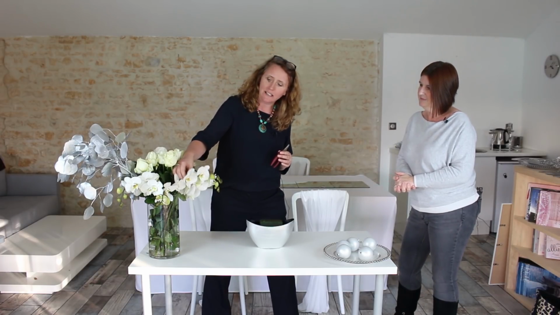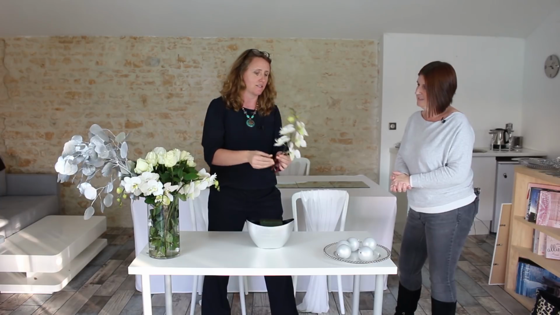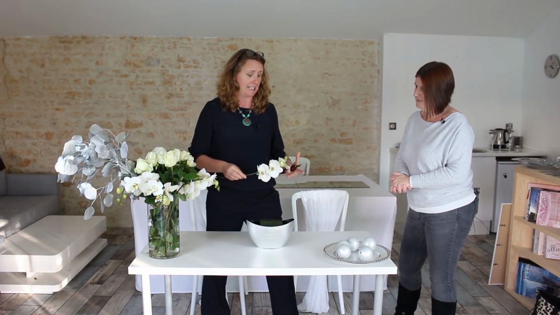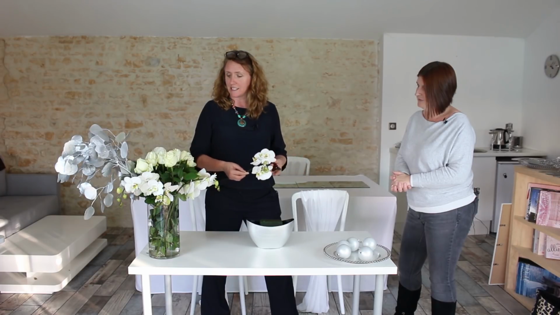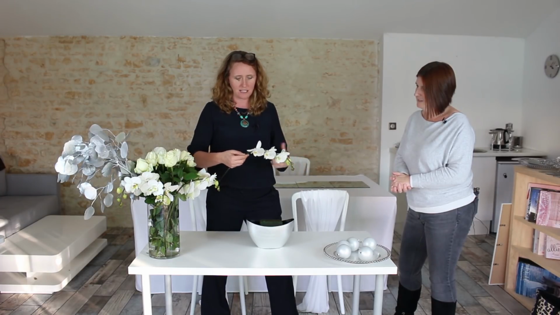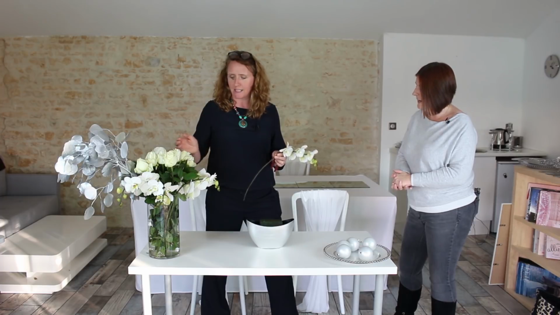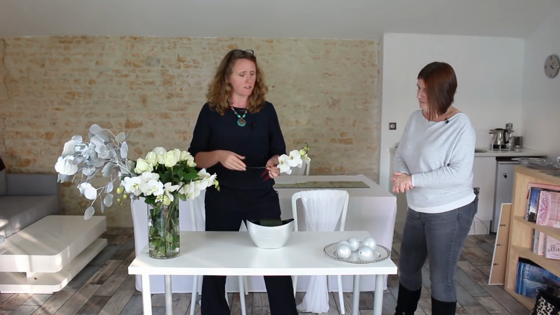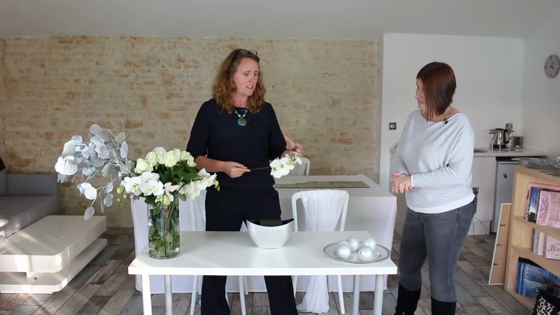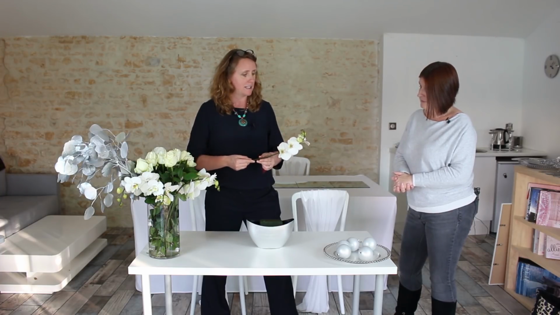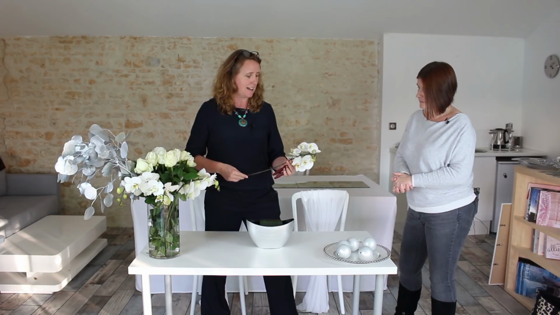So Lisa, talk us through the flowers that you've got. Well, we have some absolutely stunning Phalaenopsis orchids. These are really beautiful and really classic. They're very weddingy. I adore these. I love the shape, the length of them. They're quite elegant, aren't they? Oh, they are. They're beautiful on their own. They're stunning mixed with other flowers. But I think these are going to be quite popular coming into 2019.